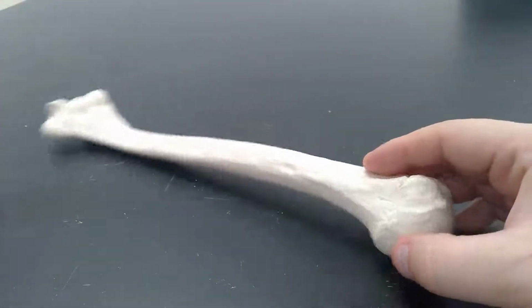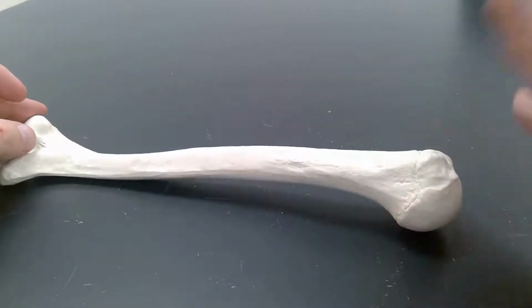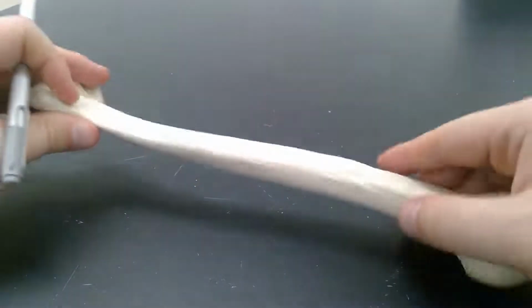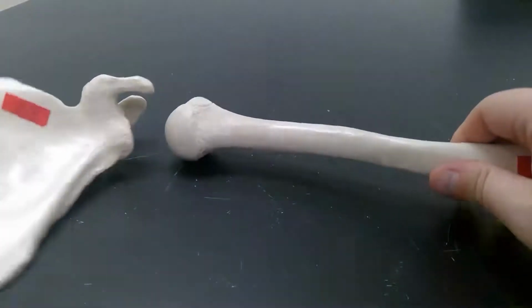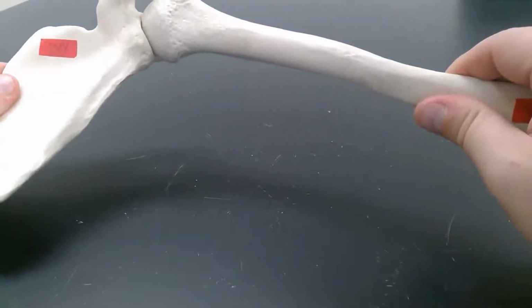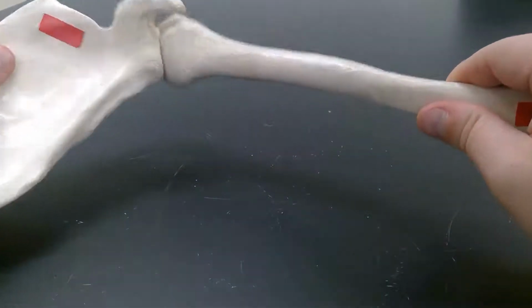So the structures of this that I definitely want you to know. Of course, we've got the head. Now, if you look at the way that the head is orientated, and you look at the way the glenoid cavity is orientated, this isn't anatomically correct. I'm just doing this to demonstrate how they fit. The head of the humerus is much too small for the glenoid.